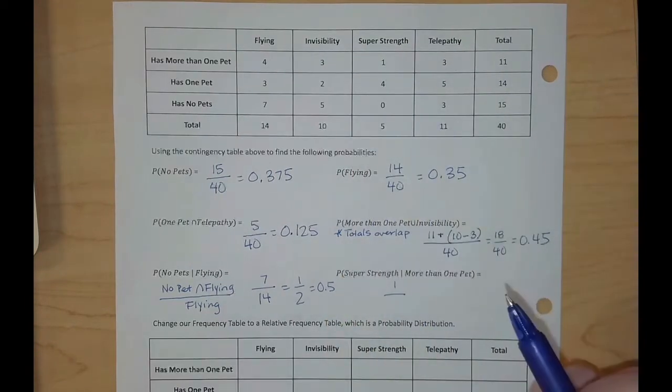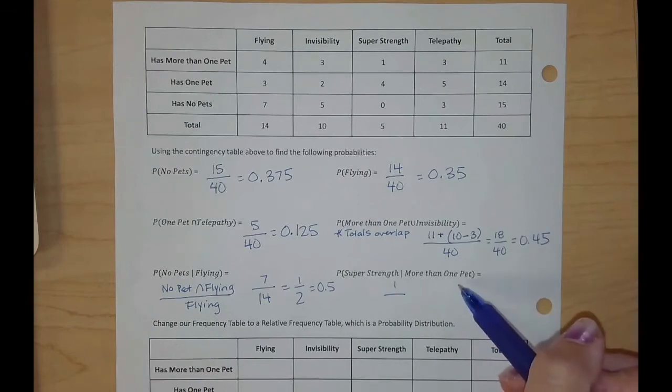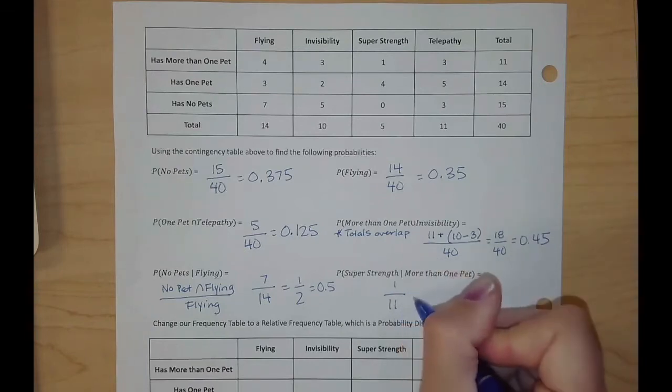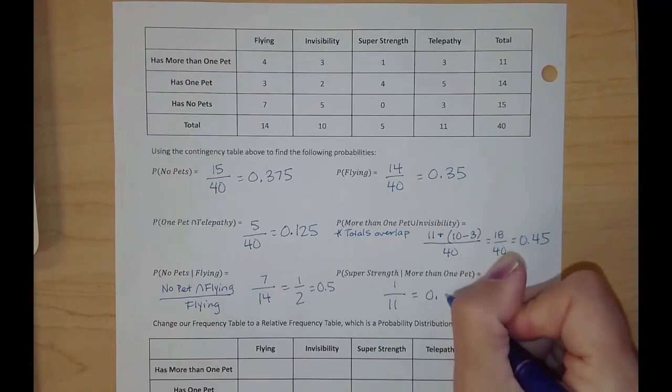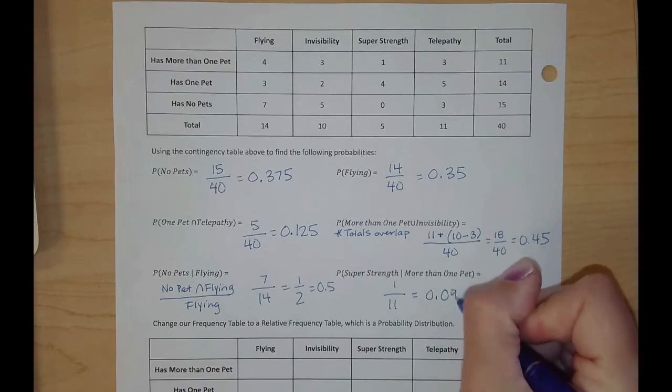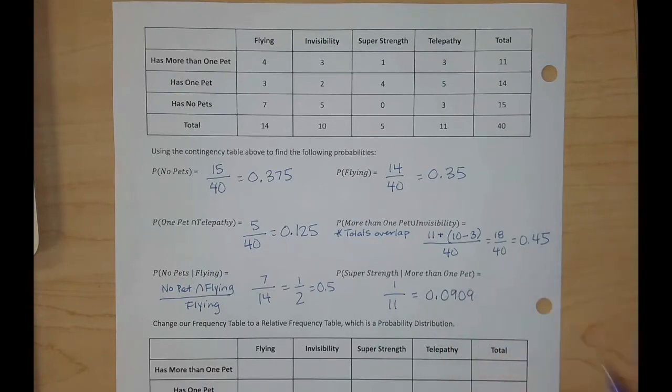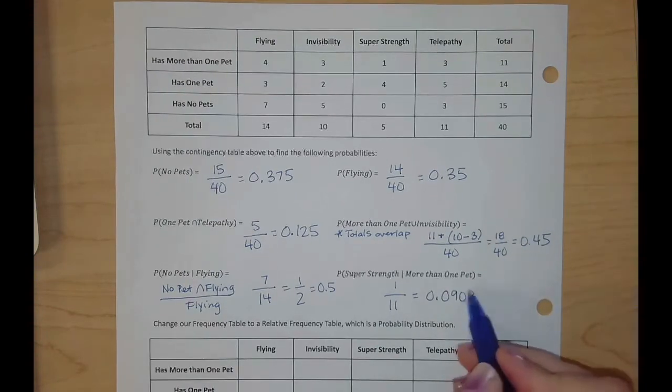All right, last one on this table, super strength intersects more than one pet is just 1. And the total of more than one pet is 11. And that fraction does not reduce, but as a decimal, it's 0.0909, and it just keeps going like that. So the next number is a 0. I don't have to round.